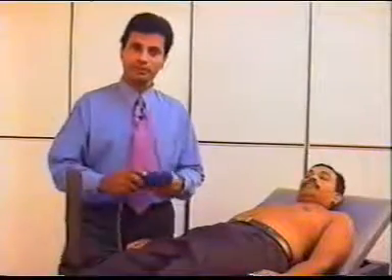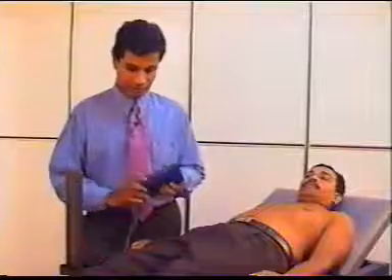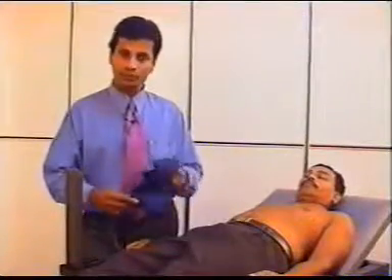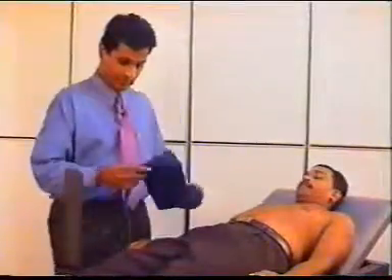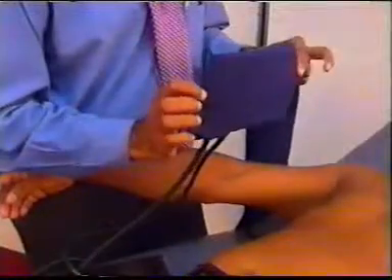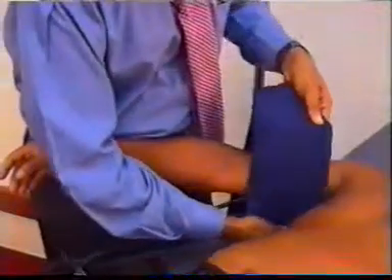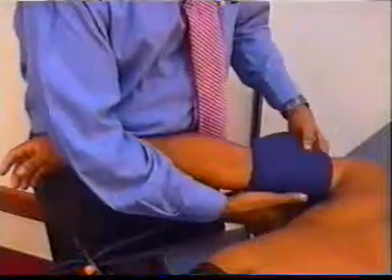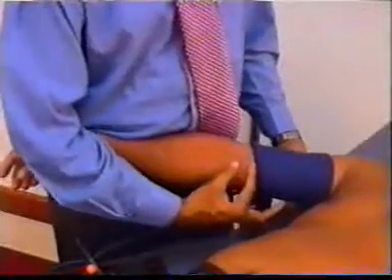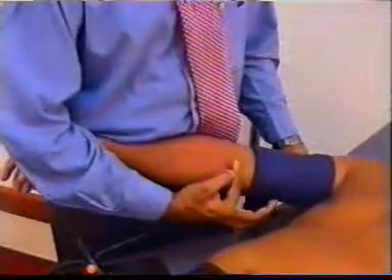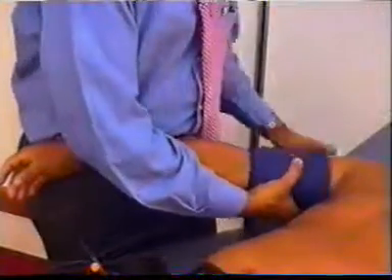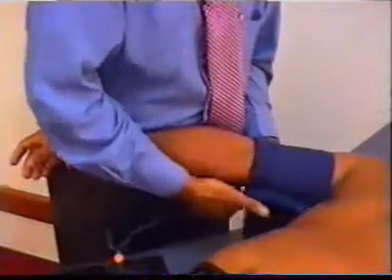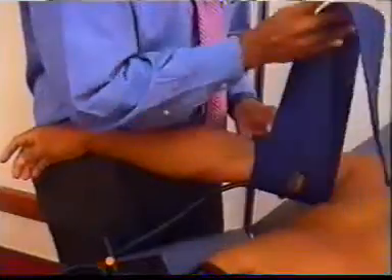Measurement of the blood pressure is an integral part of the cardiovascular examination. There are a few important points I want to stress. When you apply the cuff, it should be over the brachial artery. There should be at least 1 inch gap above the cubital fossa. And when you wrap it up, make sure that there are no wrinkles.